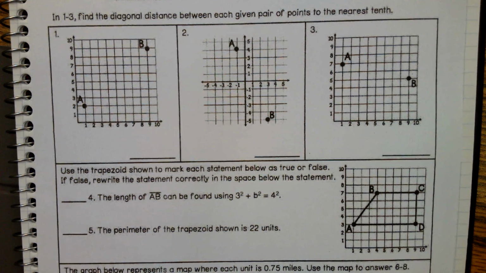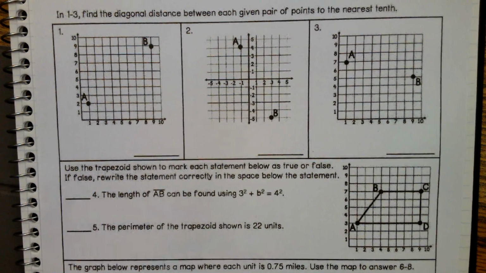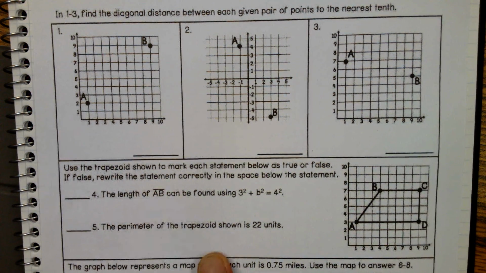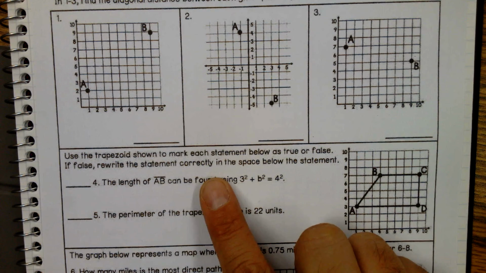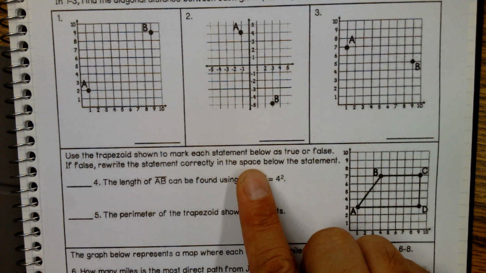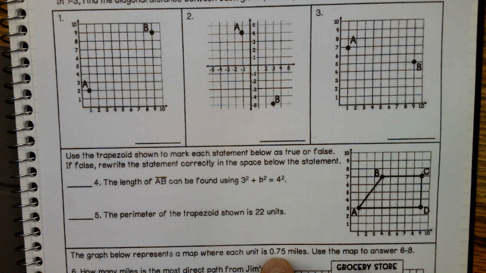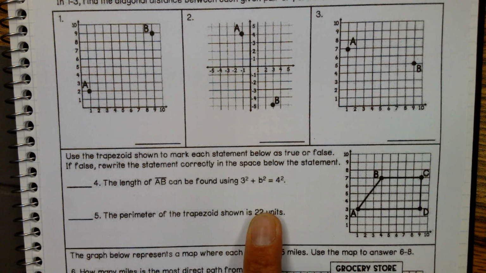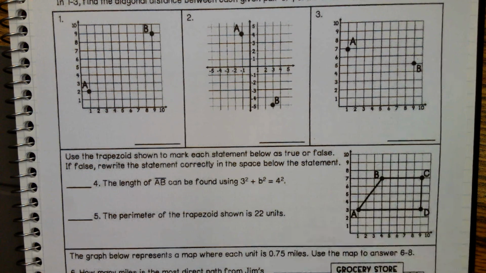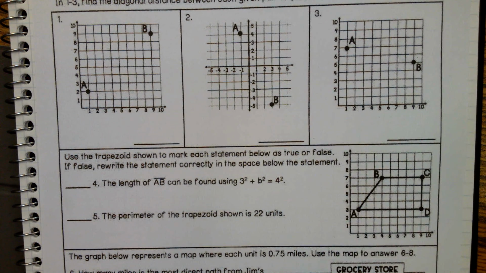But the ones that get a little tricky are 4 and 5. They're asking you if it's true or false. And if it is false, whichever one is false, or if they're both false, rewrite the statement correctly in the space below. So if either of these statements are incorrect, you rewrite it correctly. Notice this one says the perimeter of the trapezoid shown is 22 units. If it's not 22 units, then you would have to say the correct perimeter. And remember, we discussed that in the notes. You have to add all the sides, all four sides.